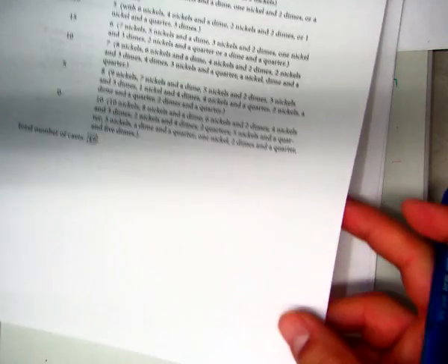Uh-oh. Scratch paper has two sides used. Oh, here we go. All right.